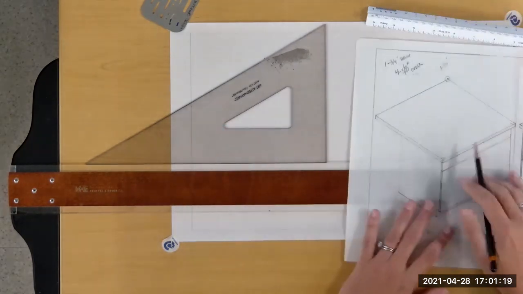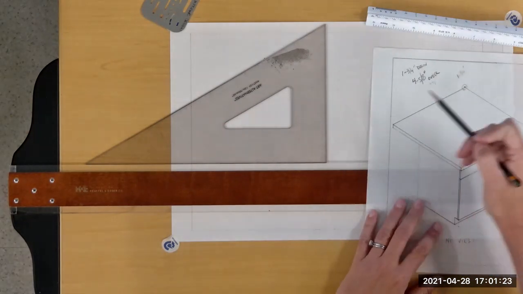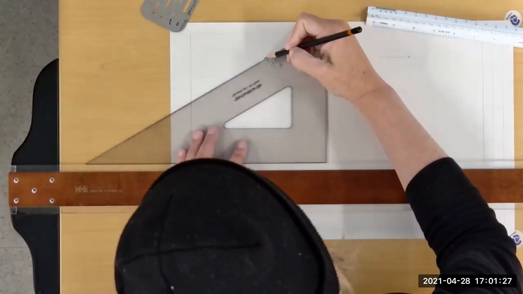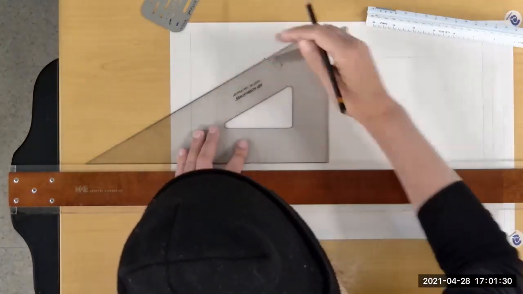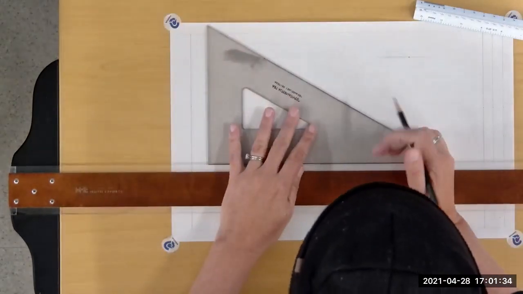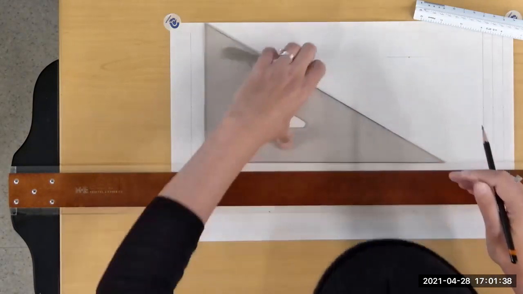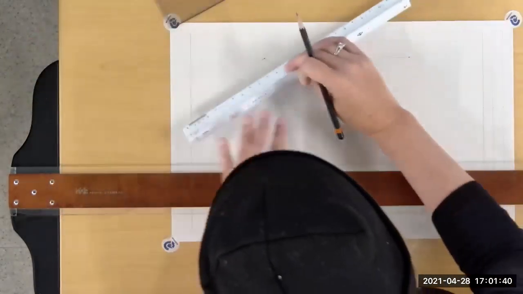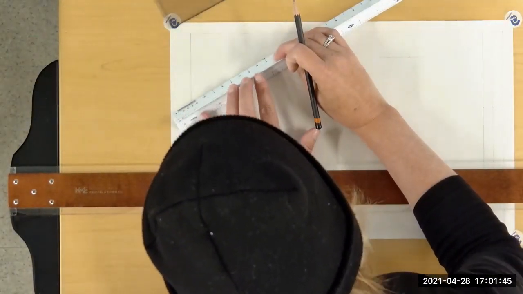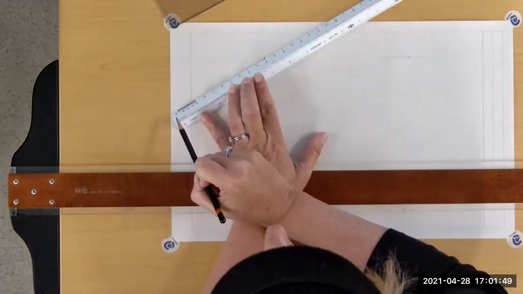And instead of generating up from my leading edge, I'm going to start from this back corner. So I'm going to start with the back edge of my countertop. And I'm going to put in some guidelines. And then I'm going to measure 4 feet at 1 inch equals 1 foot.